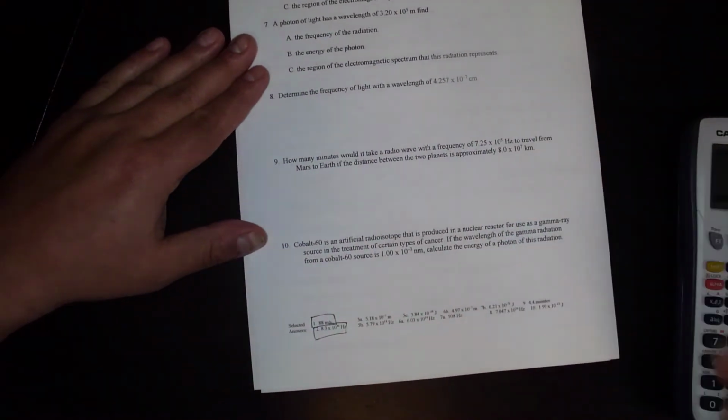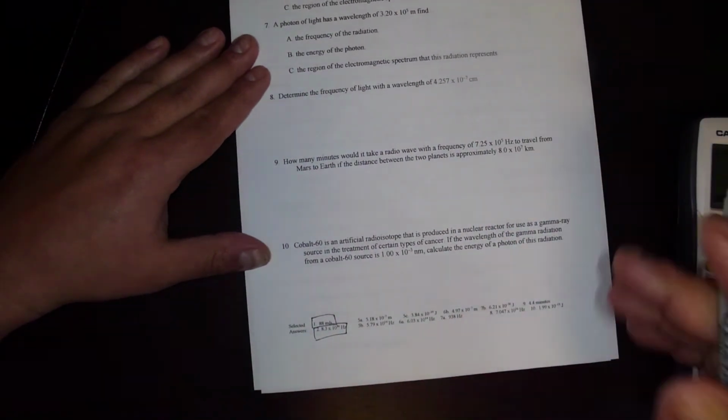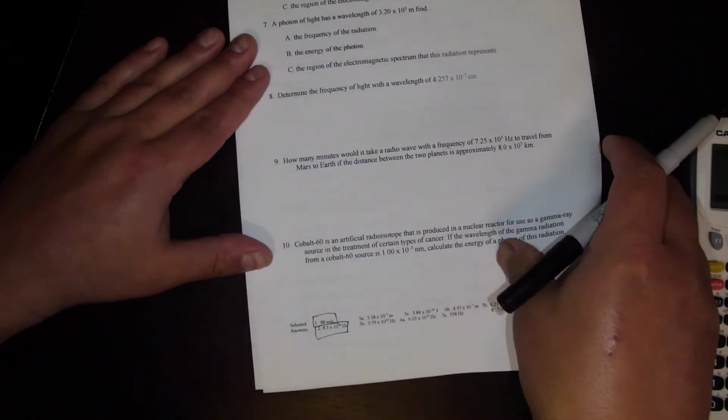Let's double check that one. Let's go to the back. No, I mean the other sheet of paper. Number 5. 5.79 times 10 to the 14th. Let's see. 5.79 times 10 to the 14th.